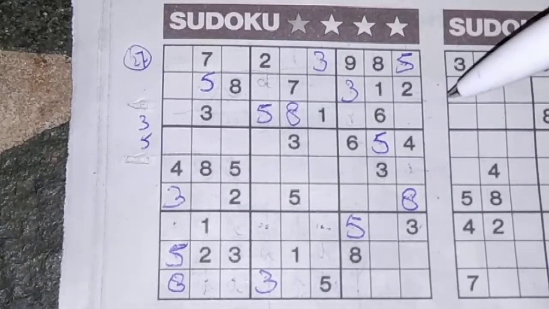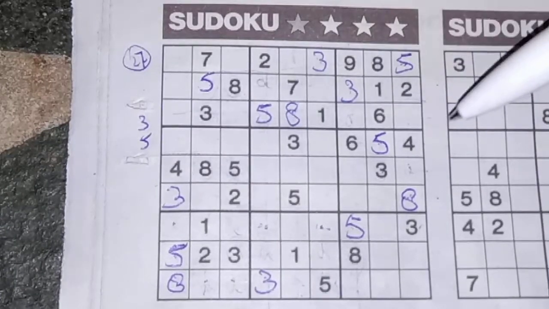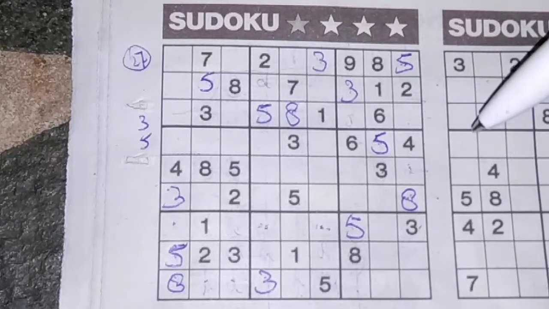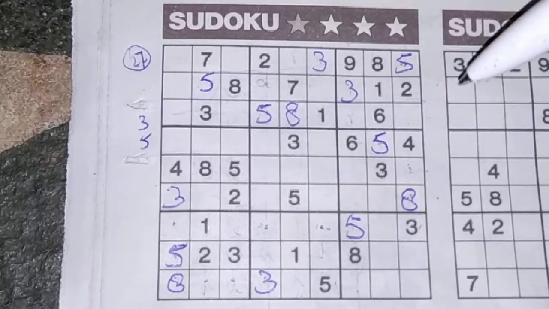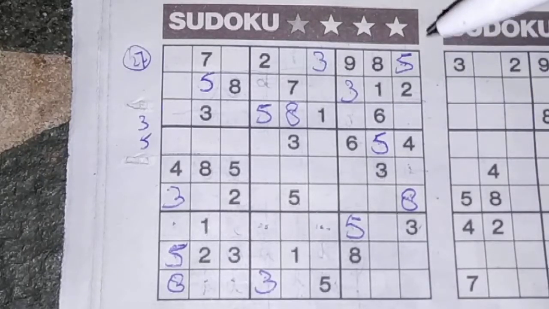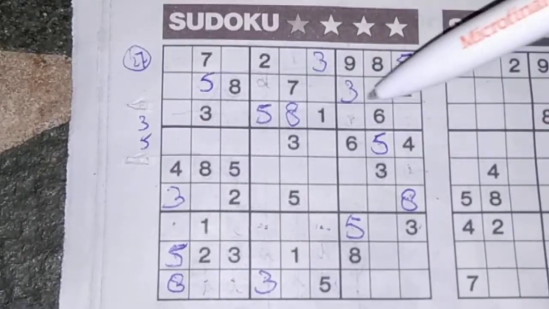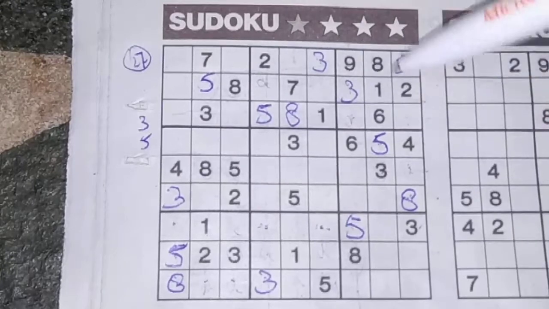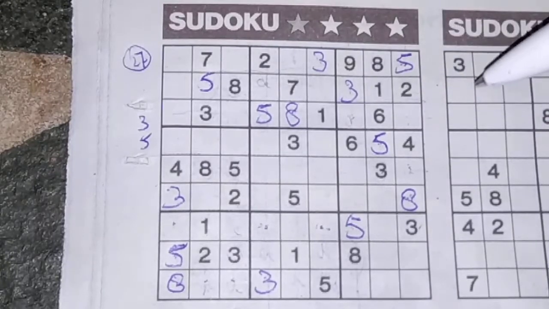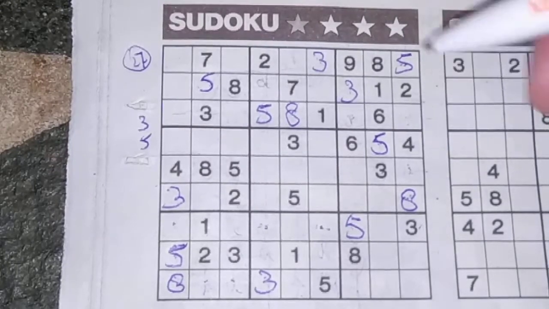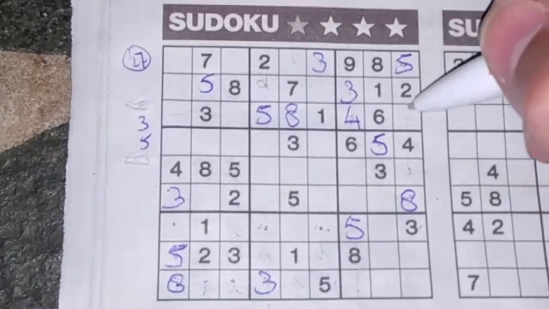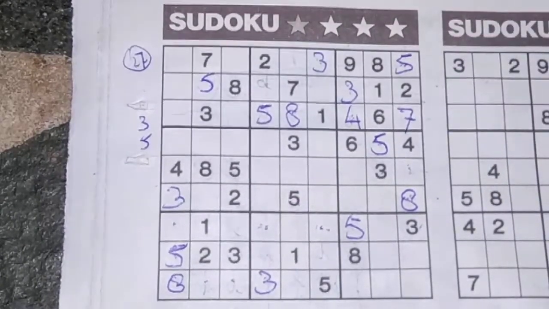Then I cannot continue with the 8, I believe. Yes. I need to wait. How about these two numbers in this big square? Two missing numbers in this big square are the numbers 4 and 7. We see here 4, no 4 there. 4 should be here. And the 7 goes there.